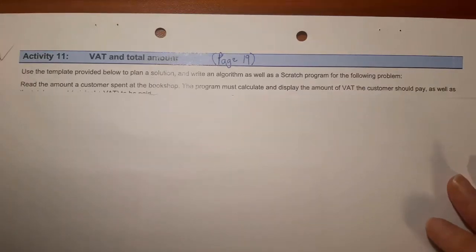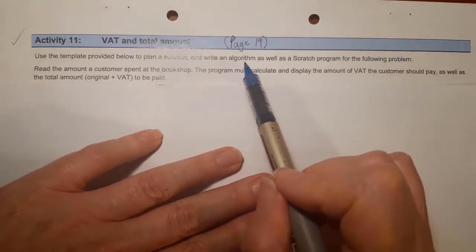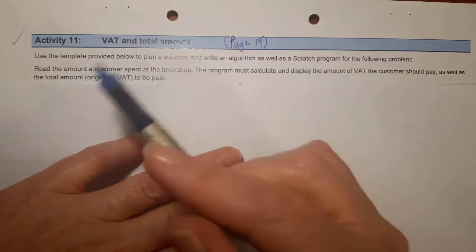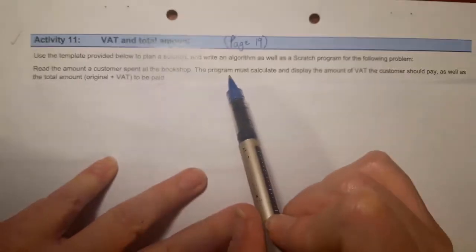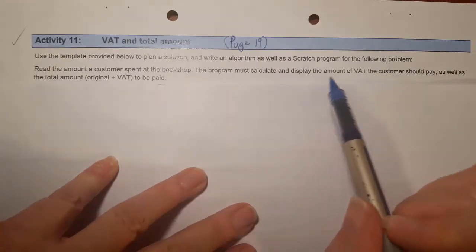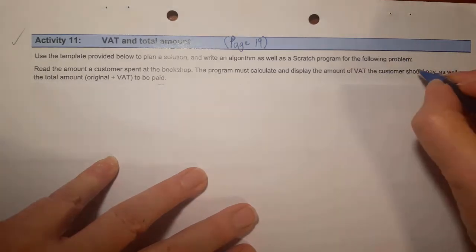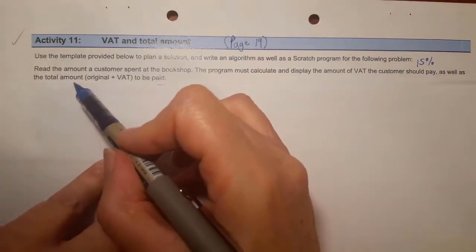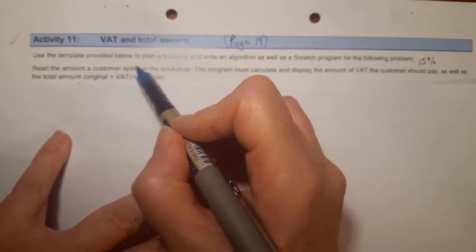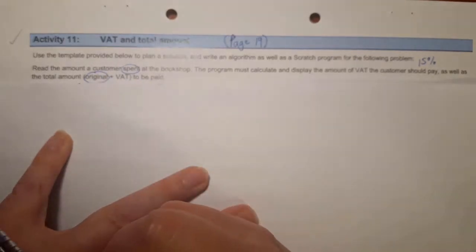Okay, so first we read the problem. You must plan the solution, write an algorithm, then write a Scratch program. What is the problem? You need to read the amount a customer spent at a bookshop. Then the program must calculate and display the amount of VAT the customer should pay. So we assume VAT is 15%, as well as the total amount. So that means the original amount, that amount spent, same thing, plus the amount of VAT.